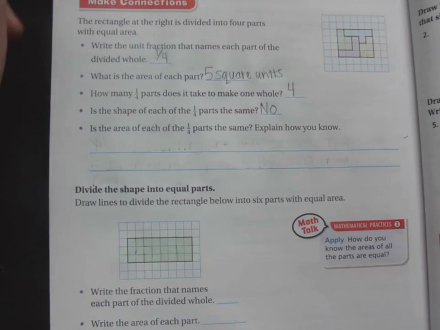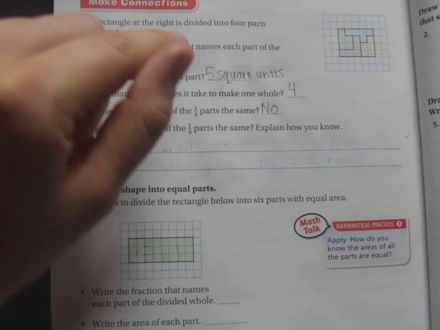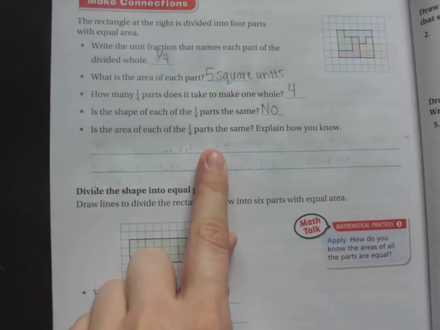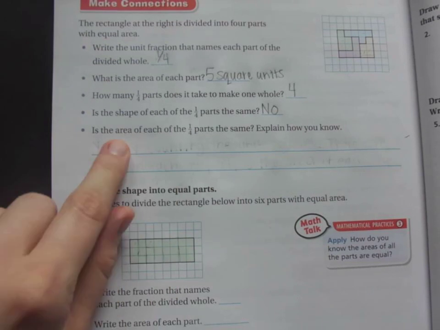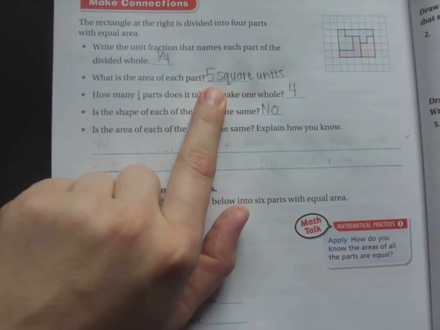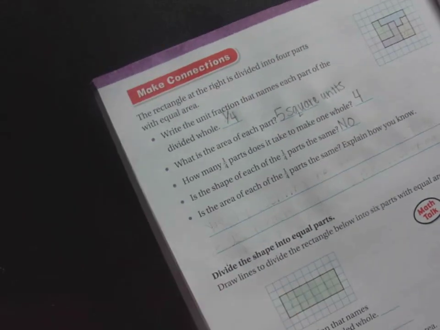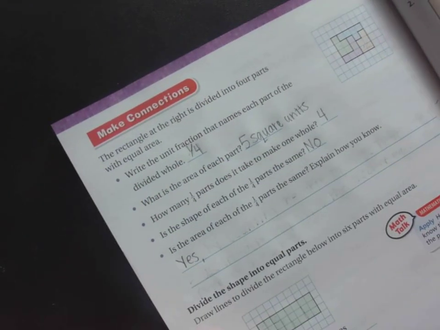All right, so is the area of each of the 4 parts the same? The shape is different, but is the area the same? Remember when we went up here, each part was 5 square units. So we know that yes, the area was the same. And we knew that by what?